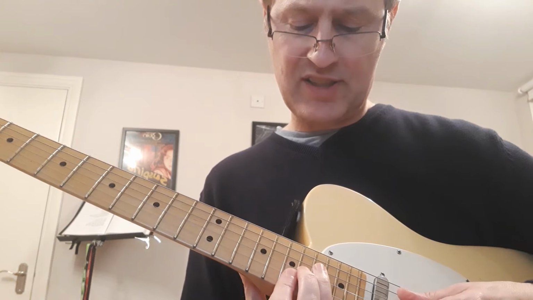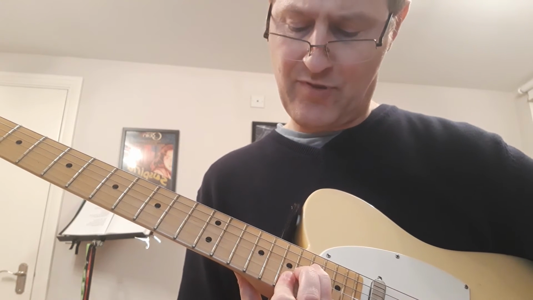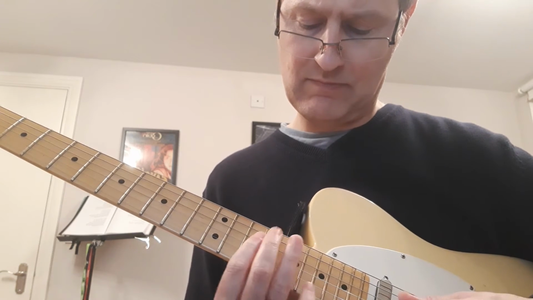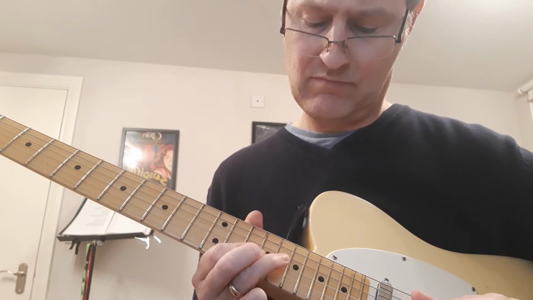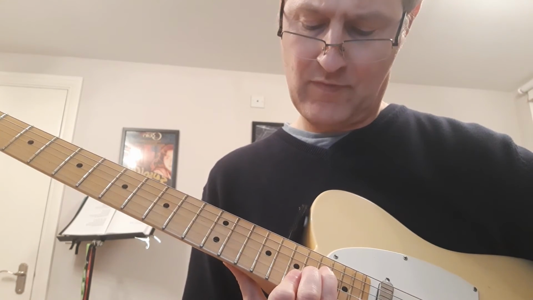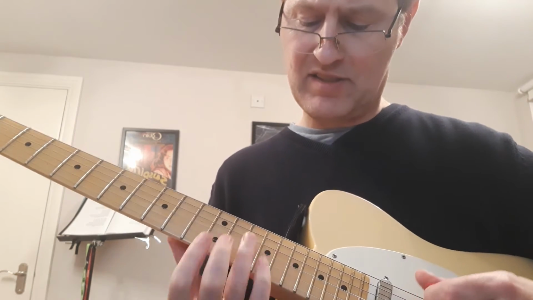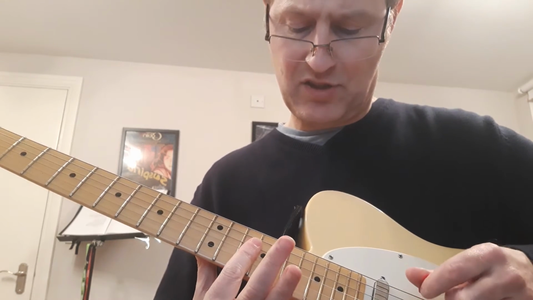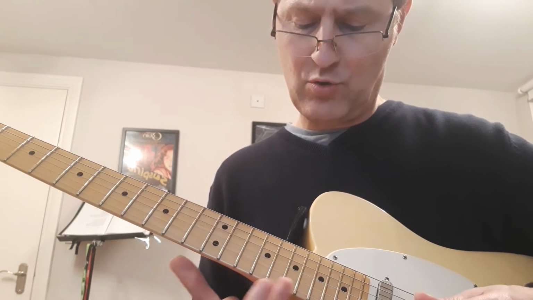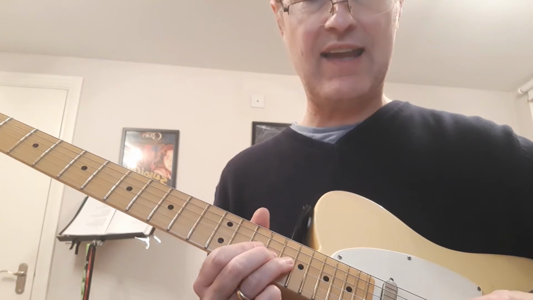And you'll also notice that that chord is there as well. So again, the shape is sandwiched between this chord and this chord, but those are the strong notes to land on.